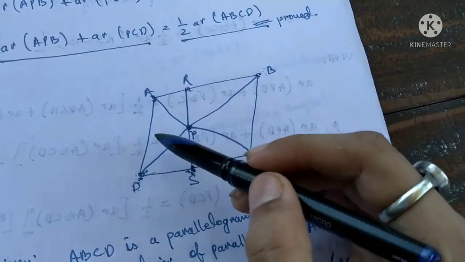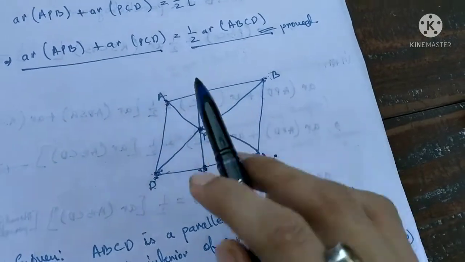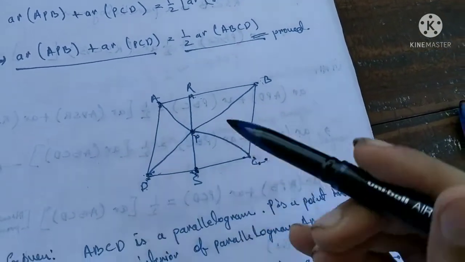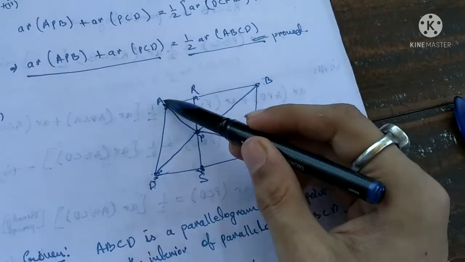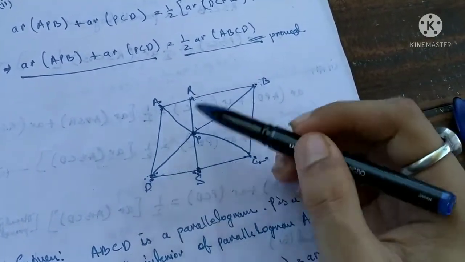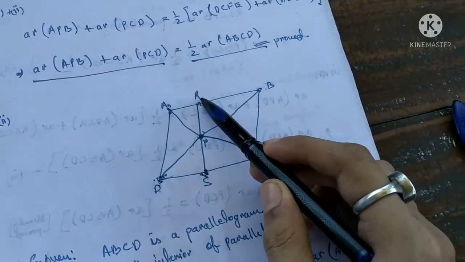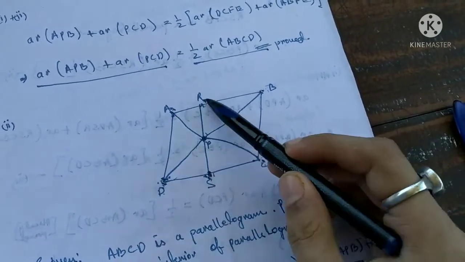This triangle and this parallelogram are on the same base, and they lie between the same parallels. So I can say that the area of this triangle, PAD, equals half the area of ADSR.